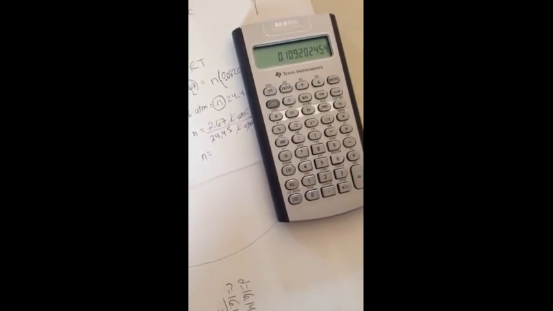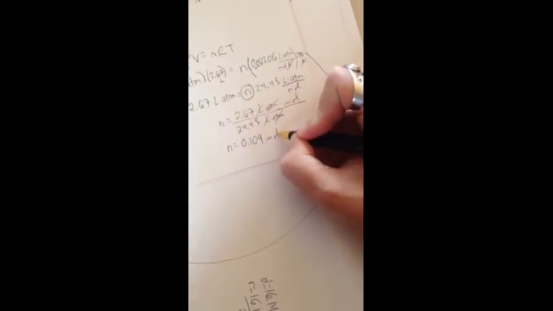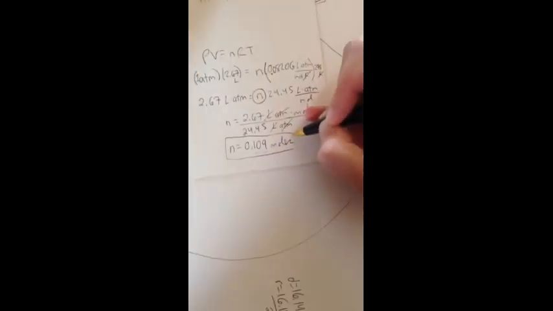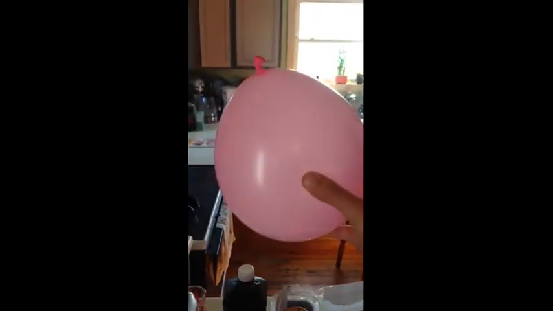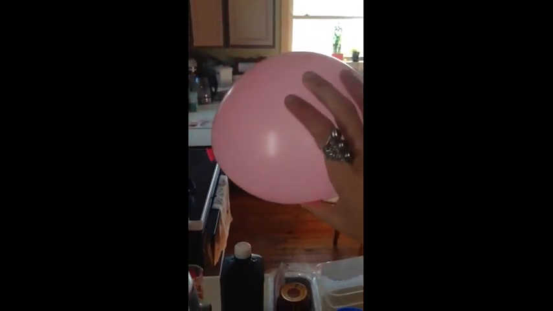And we get 0.109 moles. Okay, and I kept 3 significant figures because this has 3 and that has 4. We go with the fewest. And that is your final answer. So you have about 1/10 of a mole of air in this balloon. 1/10 of a mole of air is how much you blew into this balloon.